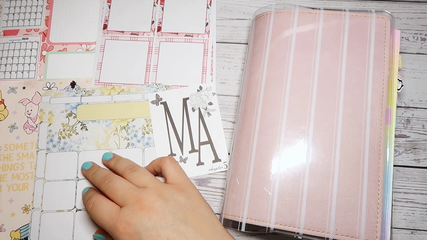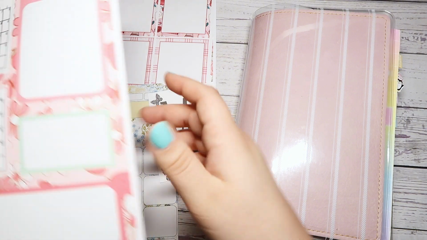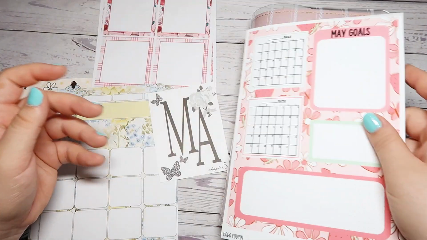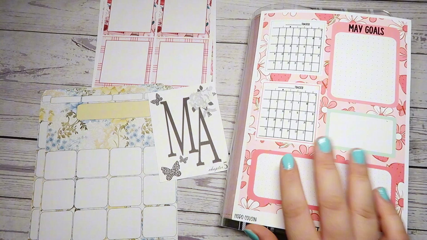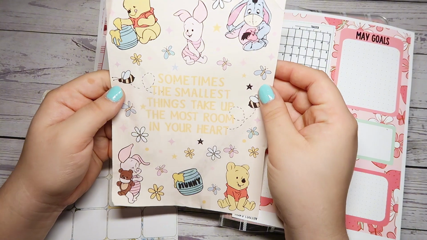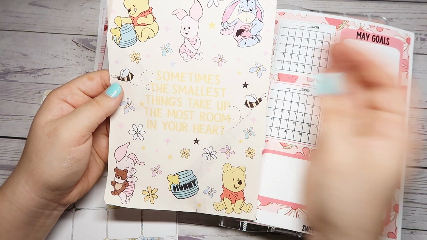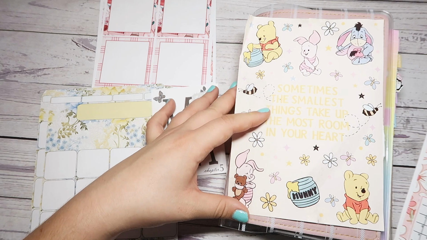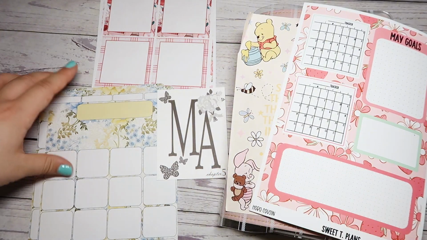You guys know how much I love my SweetTPlans May dashboard, so this is going to be for our goals for social. I also have an extra page for some reason in my cousin planner, so I'm going to use this as a little cute dashboard. I also may put it at the front of my planner. I haven't quite decided yet. If I do, I'll let you know.